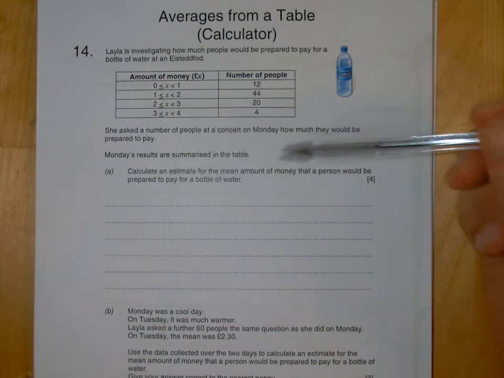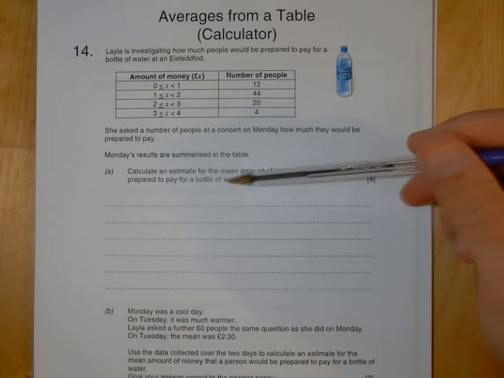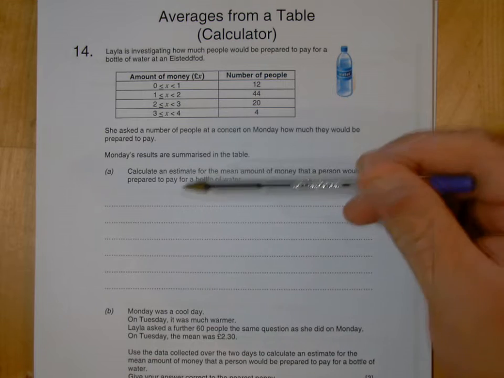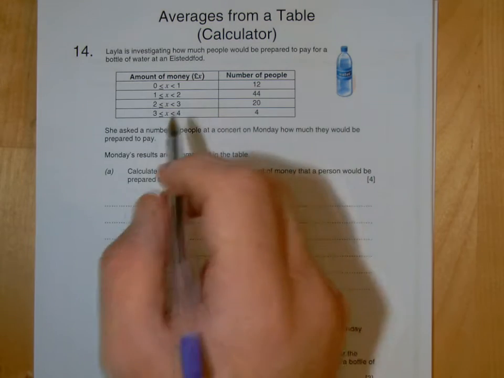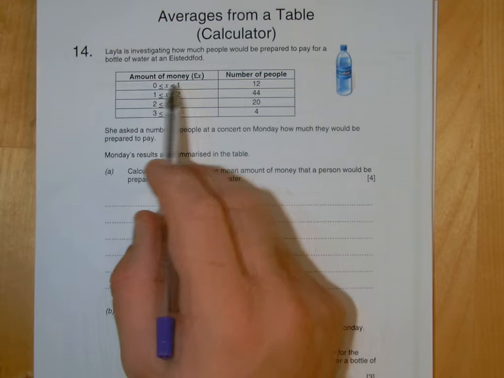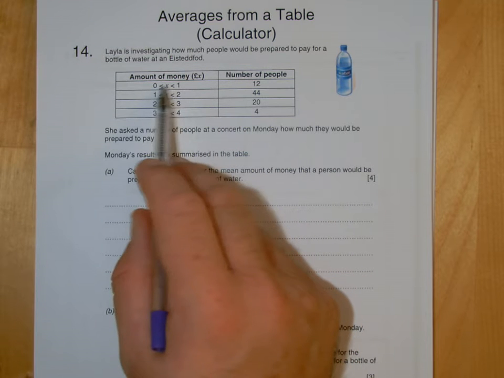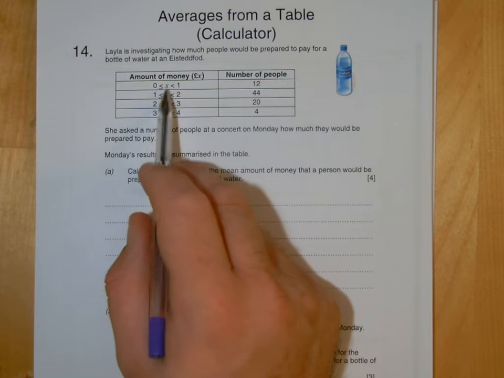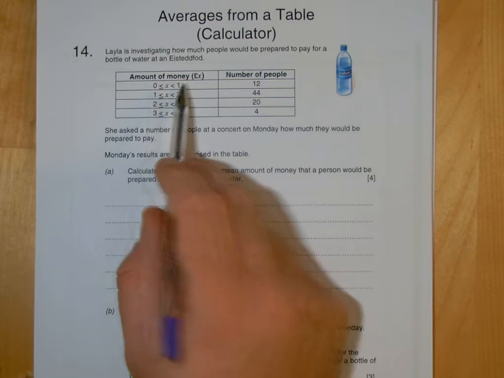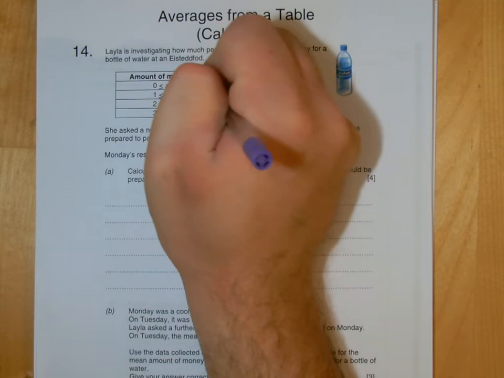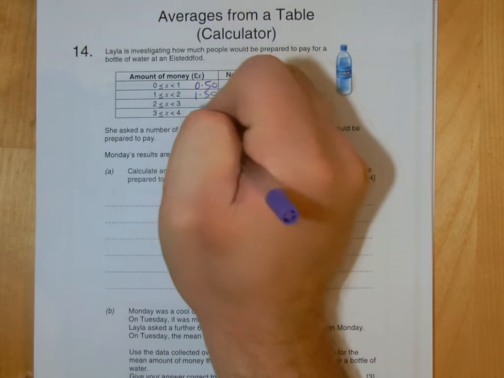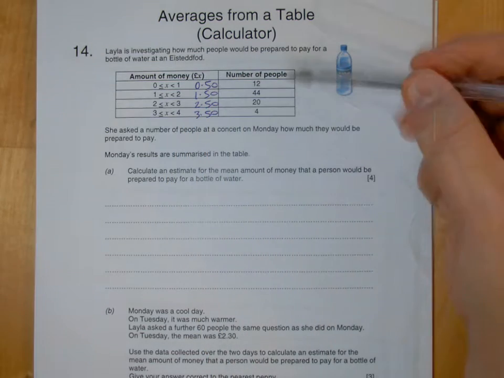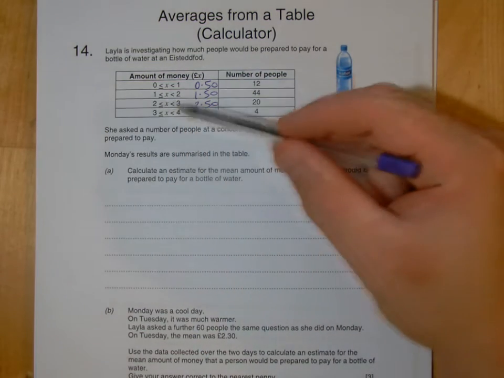Okay, so it says here calculate an estimate for the mean amount of money that a person would be prepared to pay. We can do that from this table here. When we're working out an estimate, we need to have a price to represent each group, so we always go for the midpoint. Between £0 and £1 is 50 pence. Between £1 and £2 will be £1.50, £2.50 here, and £3.50 there. So these prices represent these groups.